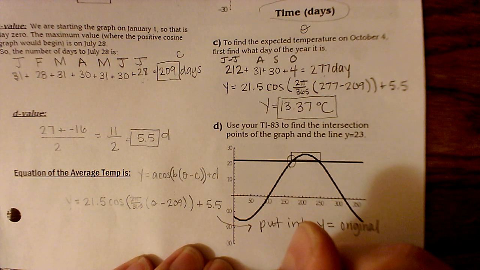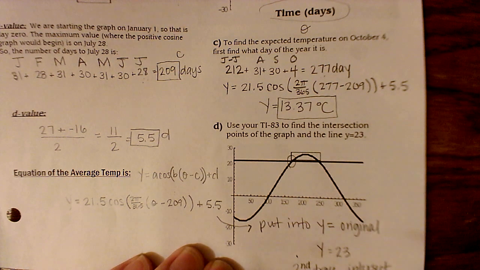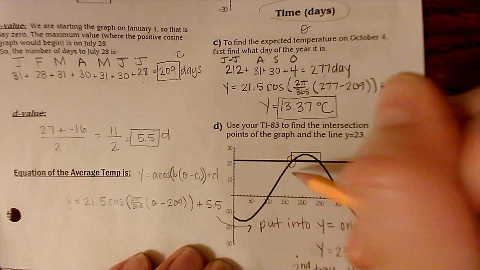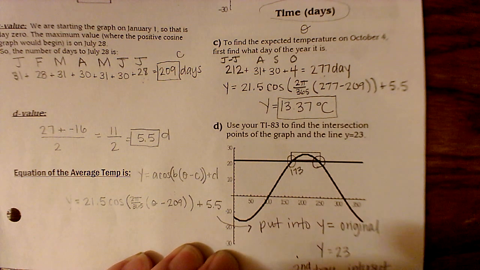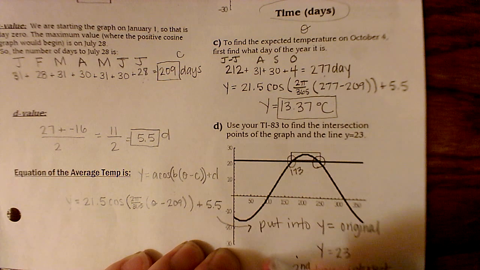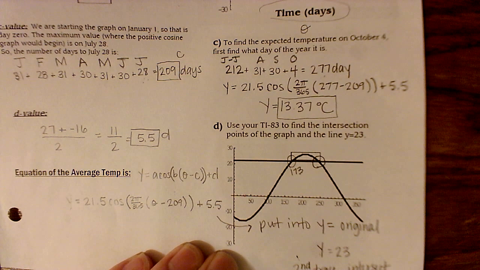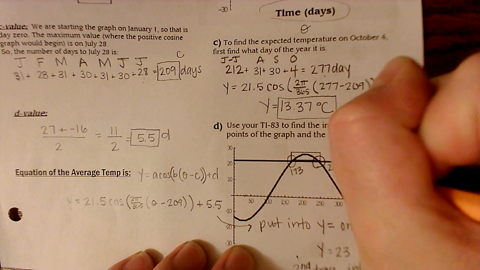So in one place x equals 173, and then over here, when you plug it into your calculator, we find 245.